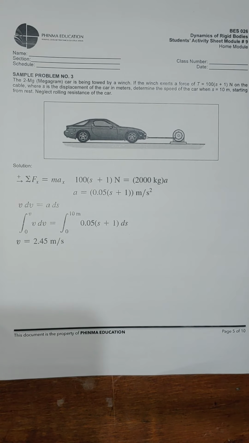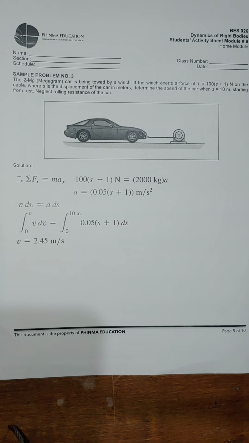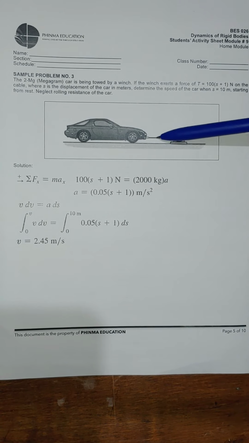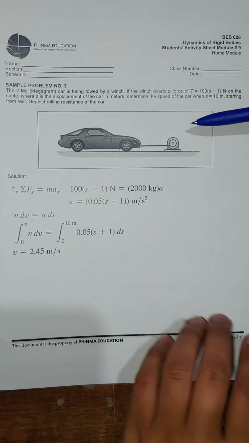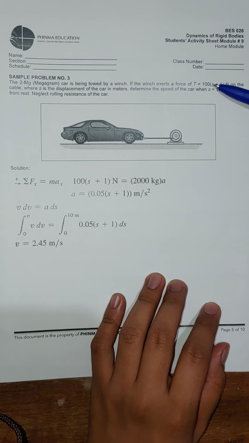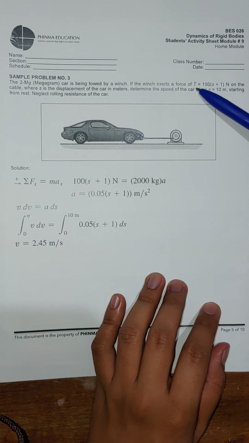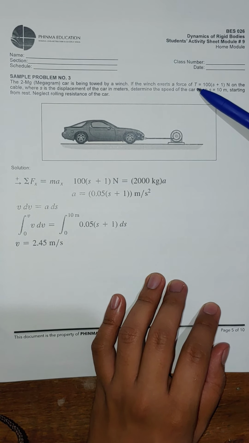Okay, sample problem number 3. The 2 megagram car is being towed by a winch. If the winch exerts a force, this one, the tension of this cable, of T is equal to 100 times quantity S plus 1. So if you notice, the force here is a function of the position S.